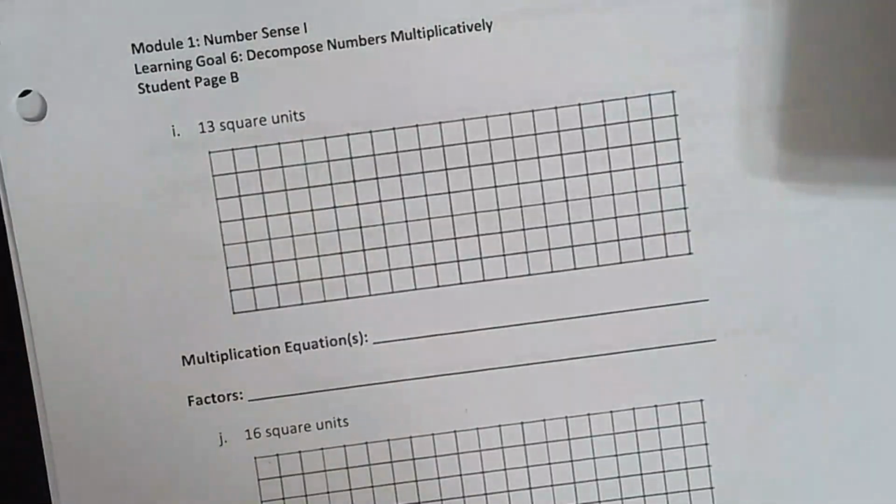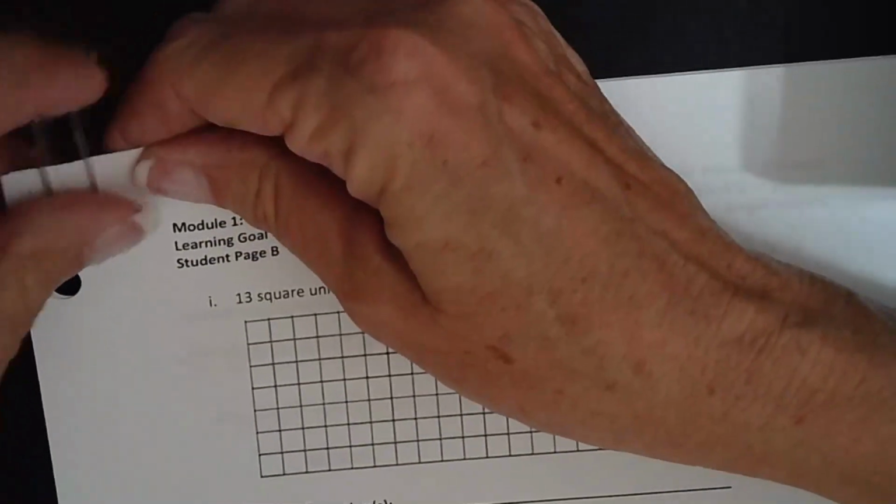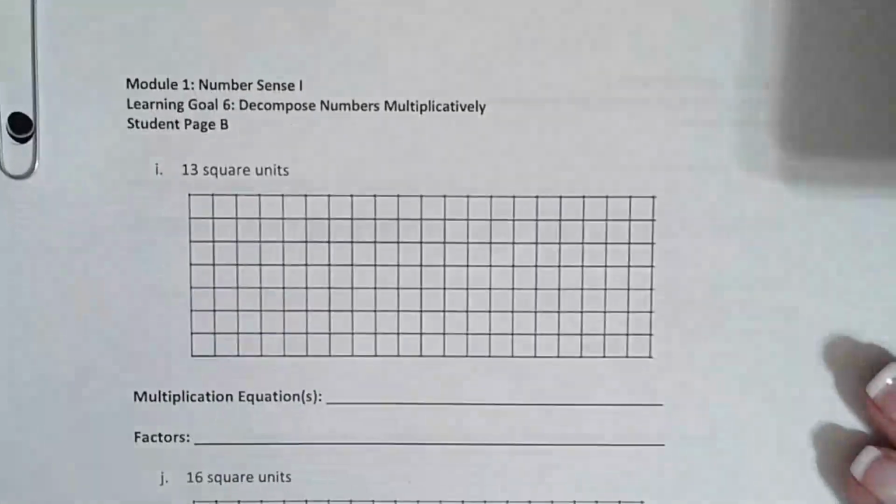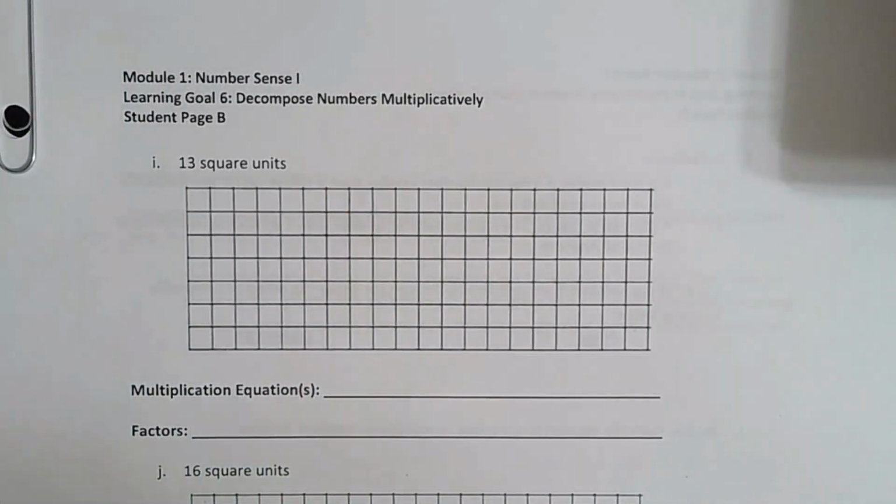Okay, let's see how you did on these last 2. So 13. What do you think? Can you think of any numbers that go into 13 besides 1 and 13? I know I can't think of any.